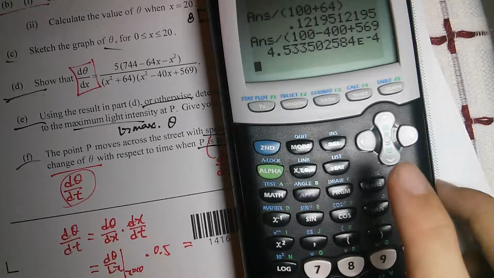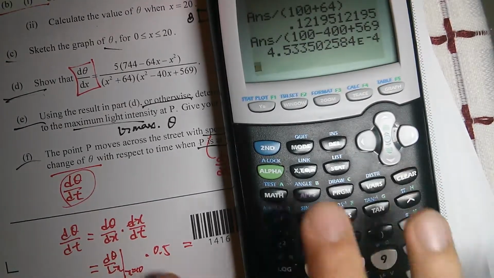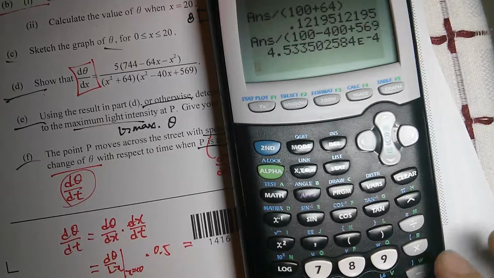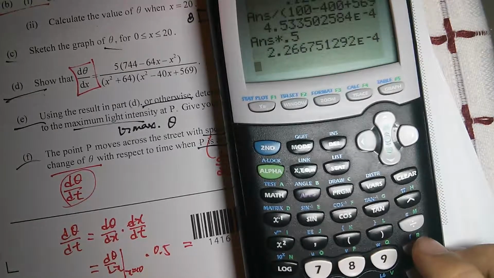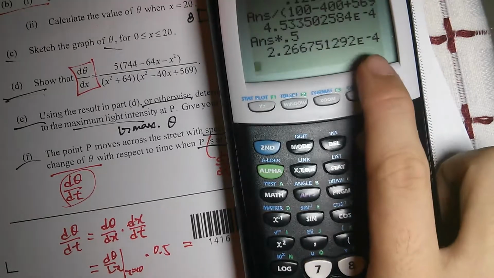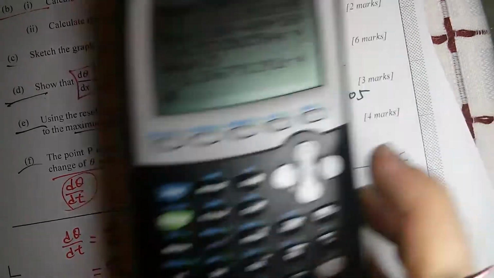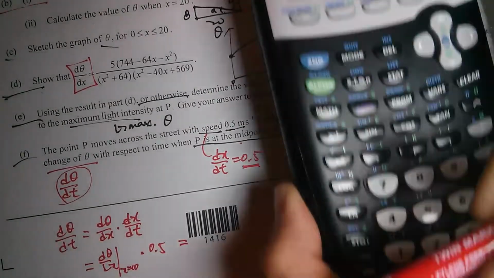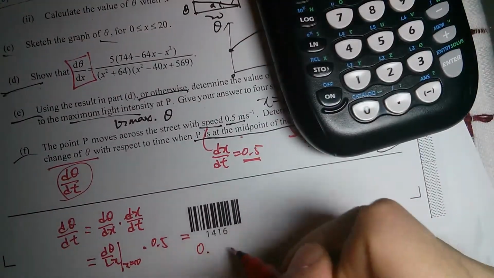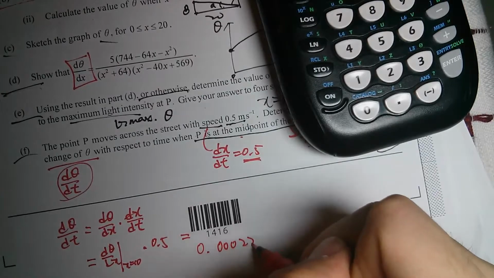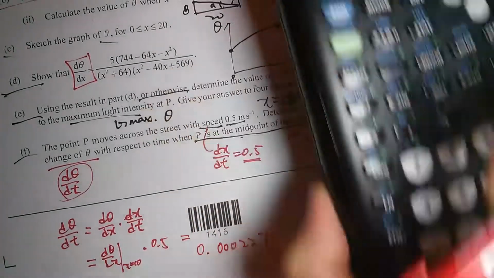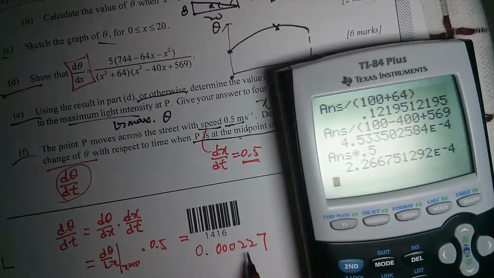Probably, is it wrong? Times 0.5, right? Times 0.5 is 2.2667 and so on, e to the power of -4. So you move the decimal point to the left by 4 places, so it's 0.000227. Three significant figures is usually enough. Okay, 1, 2, 3, 4. Okay, that looks right.